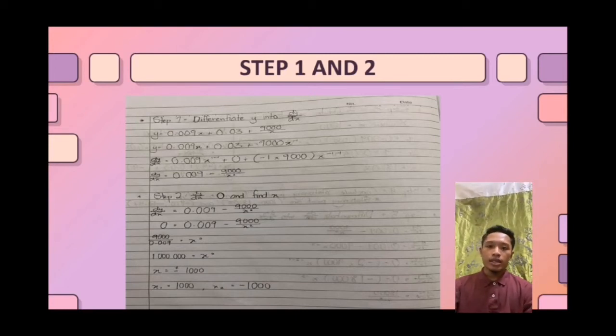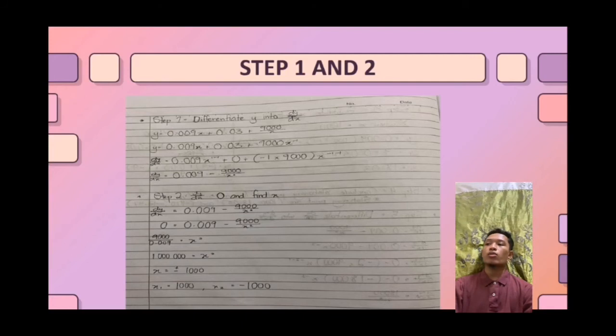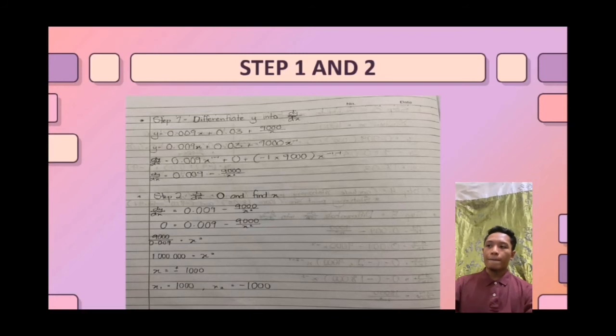So the next step, which is step 2, we need to find the value of x when dy per dx equals 0. So the answer we get from differentiation is 0.009 minus 9000 per x squared. So we set it equal to 0 and we move the x squared position to the front.